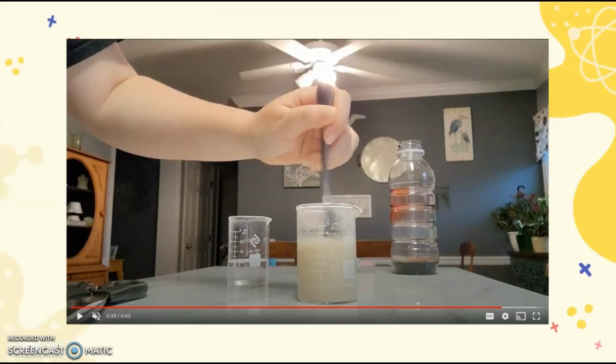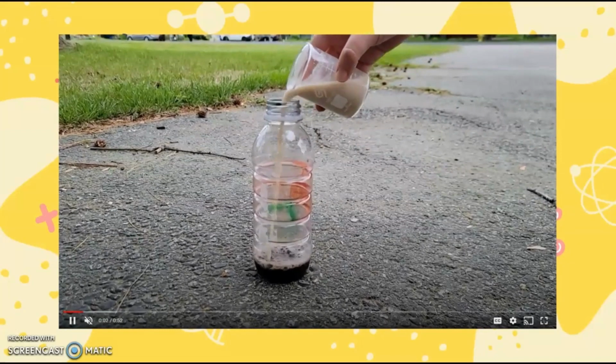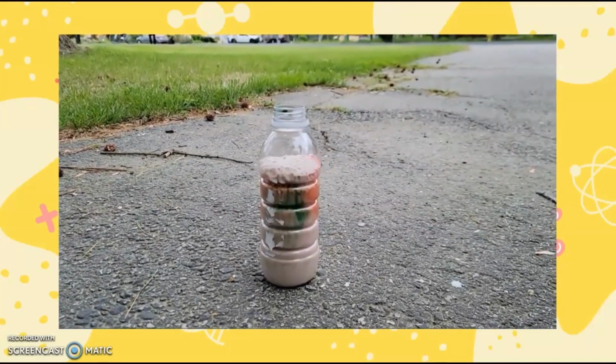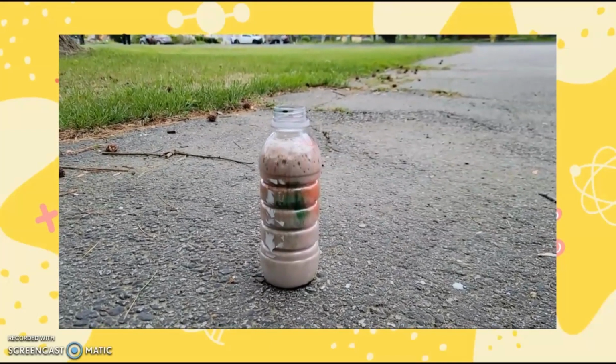Now it's time for the reaction. I place the bottle outside and pour the yeast water mixture into the bottle. Instantly you can see a reaction occurs as the solution begins to foam up.